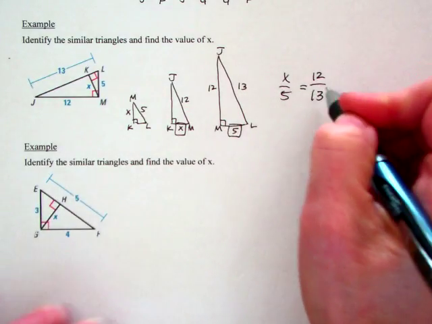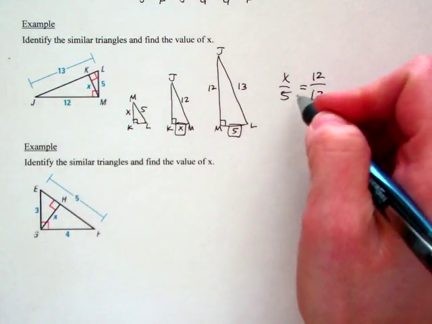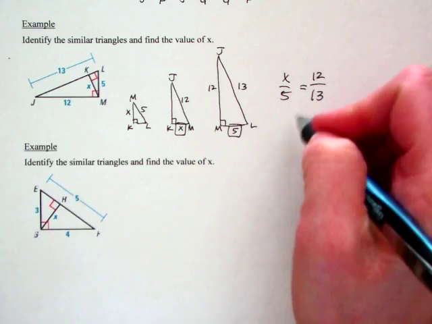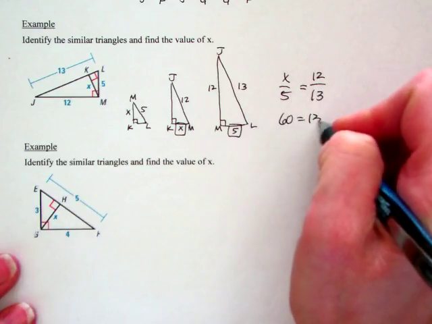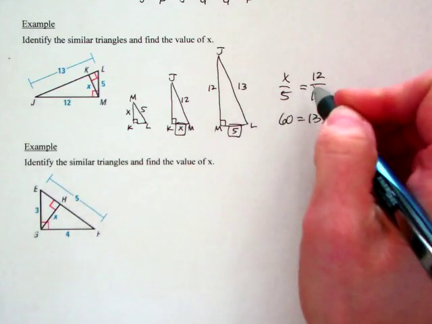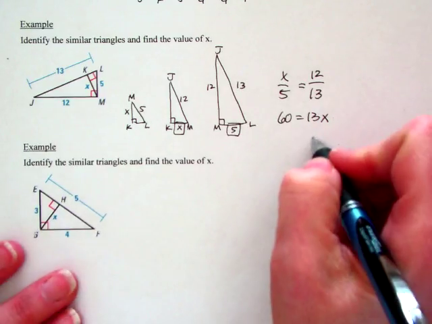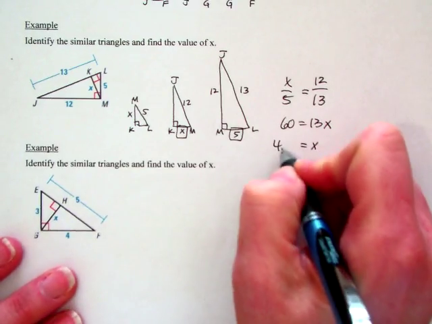And then just doing my cross multiply and divide, so 5 times 12 gives me 60. And then you've got 13 times x, which is 13x. So 60 divided by 13 gives me about 4.6.